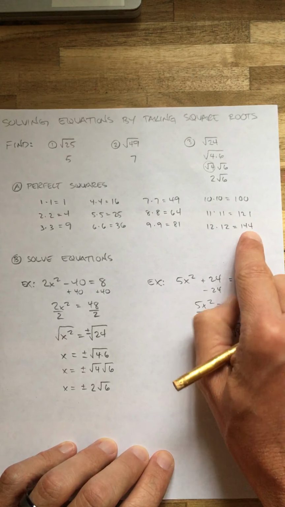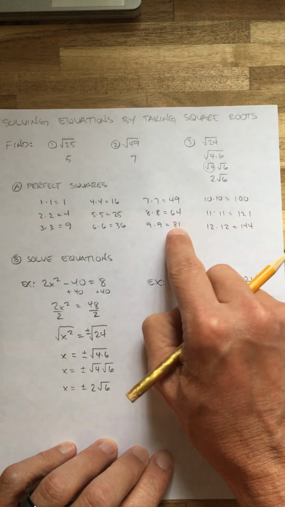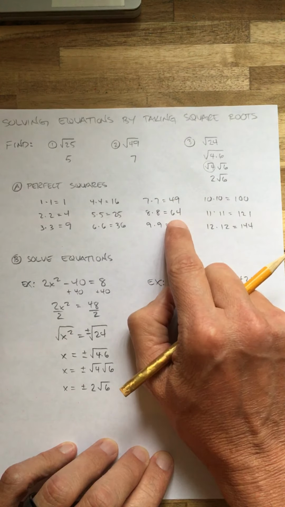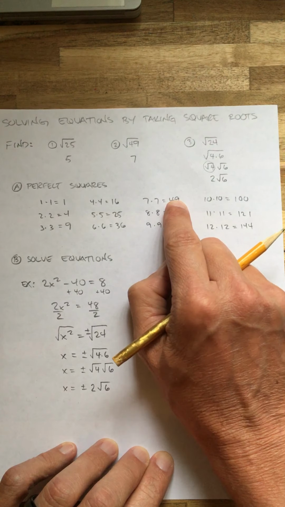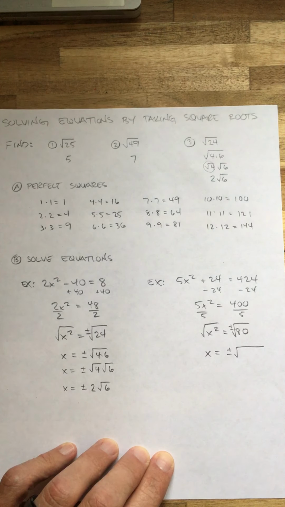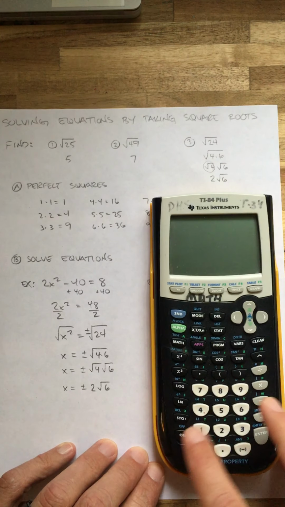So remember, we always start here with the biggest one and work our way backwards. Okay? All right. 80 is not divisible by 64. Is it divisible by 49? No. Is it divisible by 36? I don't know. Let's try it.